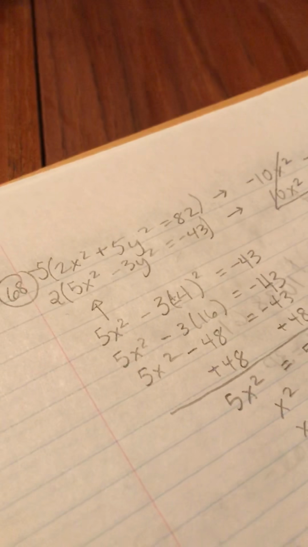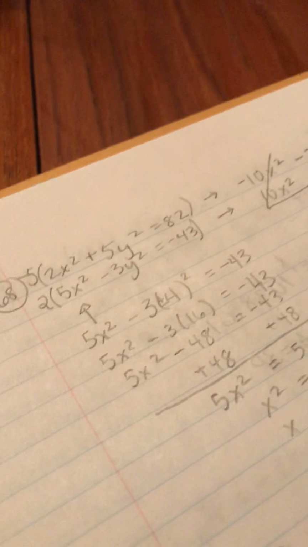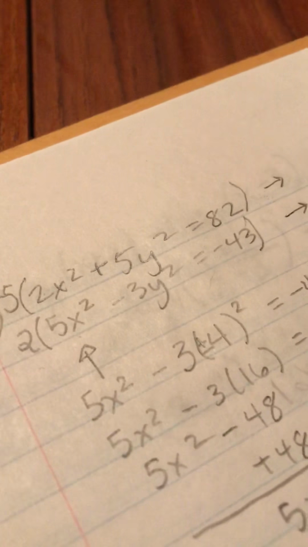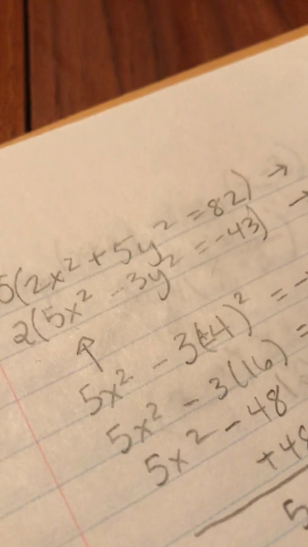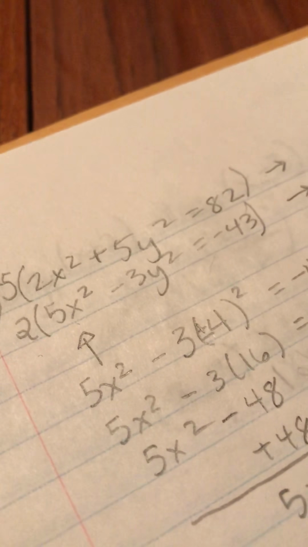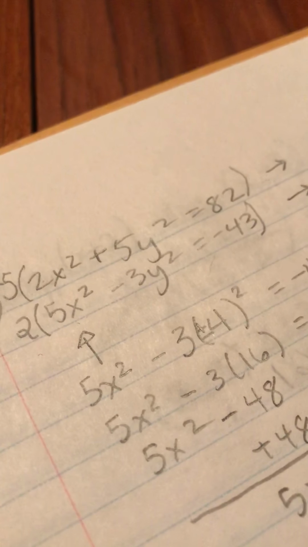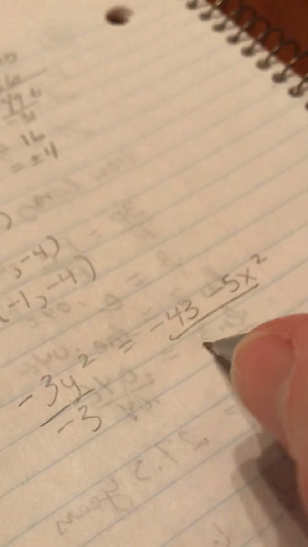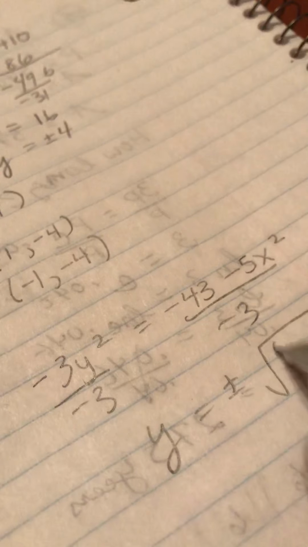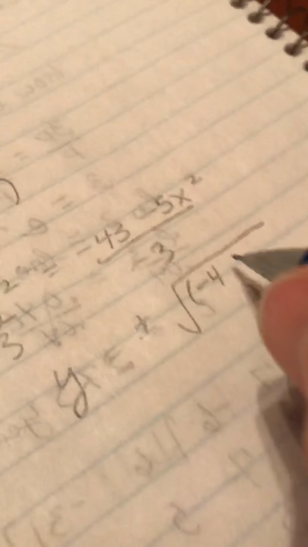Similarly, the second equation solved for y, you would get negative 3y squared equals negative 43 minus 5x squared. And then divide both sides by negative 3. And then y would be plus or minus the square root of that whole thing. Negative 43 minus 5x squared.